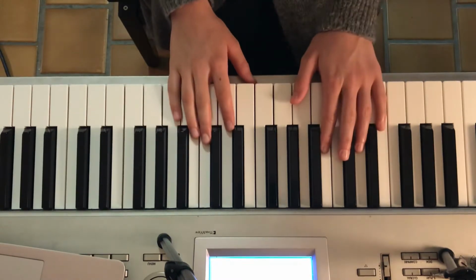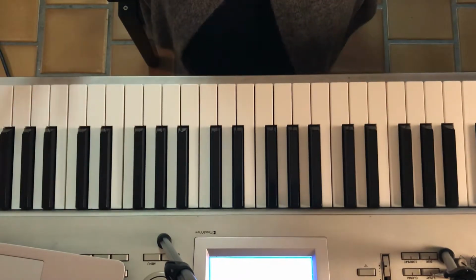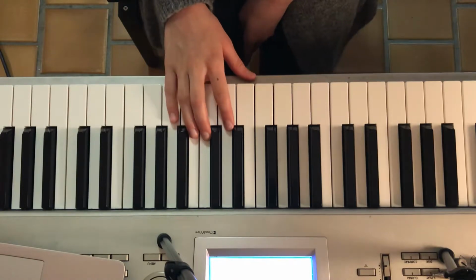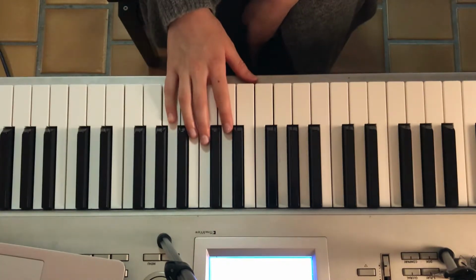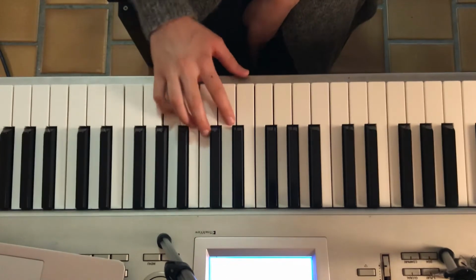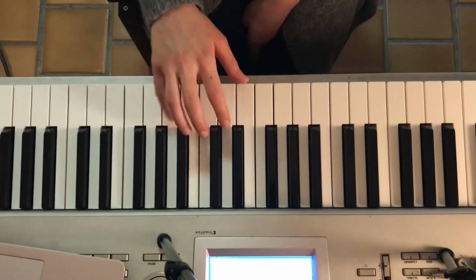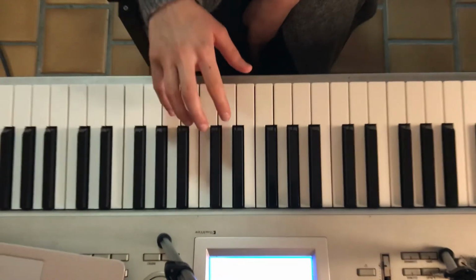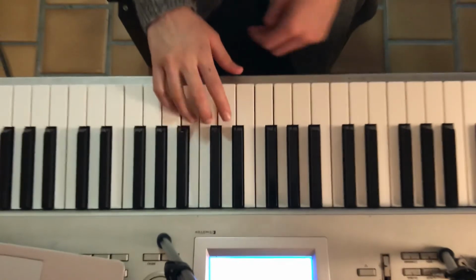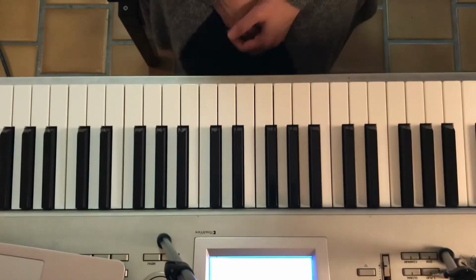On bar 19, we can see right away that again it's a new melody. We're only gonna use our right hand, yeah? So it's gonna go like this. Yeah?